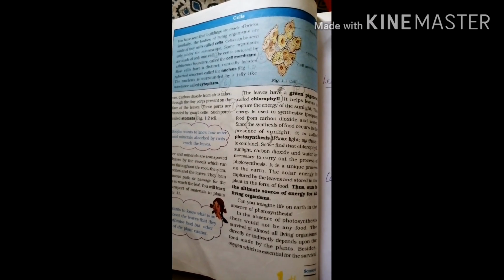Now, can you imagine life on earth in the absence of photosynthesis? Can you imagine a life on earth if there is no photosynthesis? No, because the only organisms which can produce food are the plants, and if plants are not getting sunlight, they won't be able to synthesize the food. If plants won't be able to produce the food, then the heterotrophs which are dependent on the plants directly or indirectly for food won't be able to get any food, and life is not possible if there is no sunlight on earth.